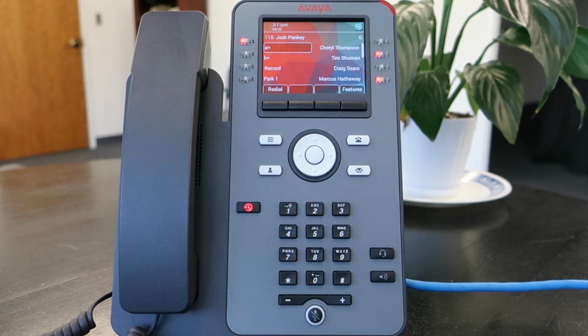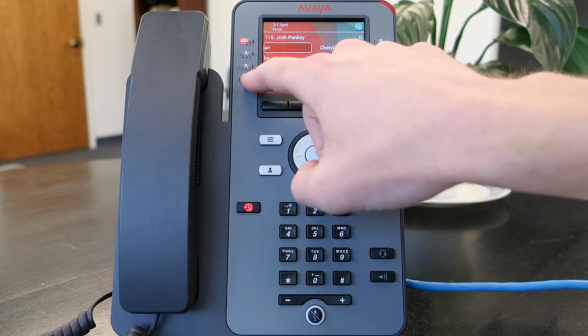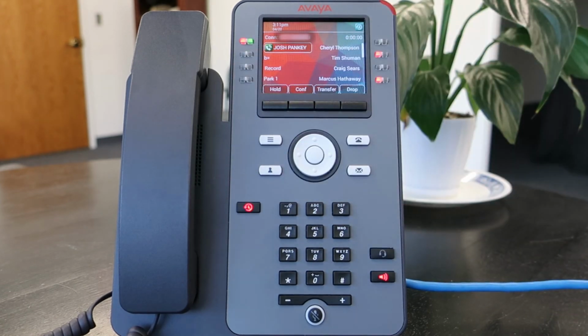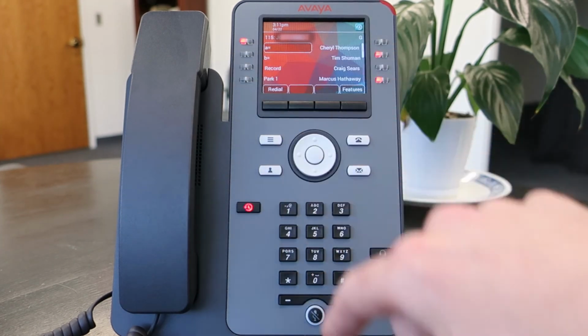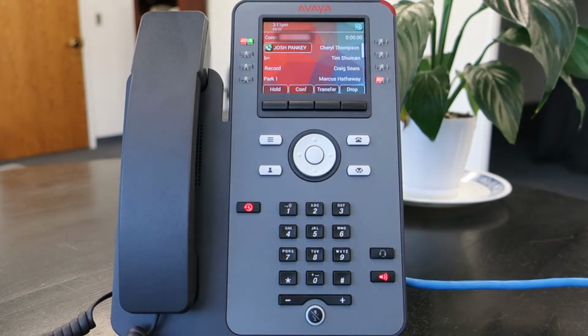To retrieve that call, it's very easy. You simply push the flashing park key and that call is now reconnected. Some people prefer this method over call transfer because there's less likelihood of losing a caller during the process. So again, one touch to park, one touch to pick that call back up. Very simple.